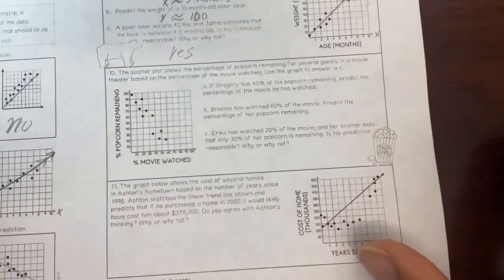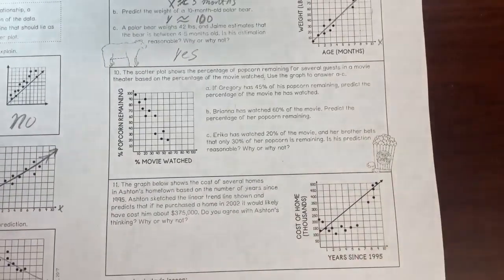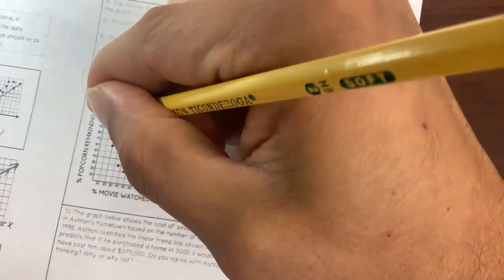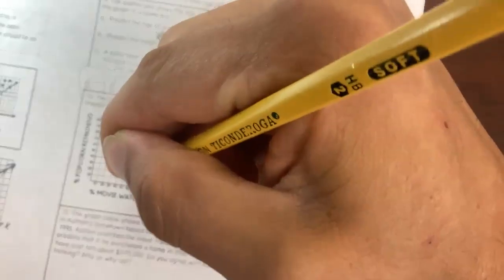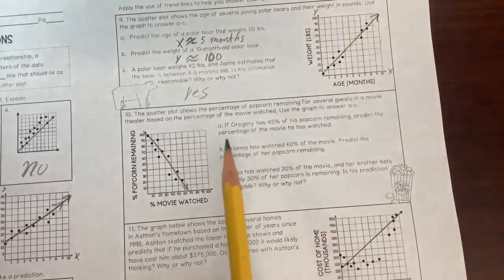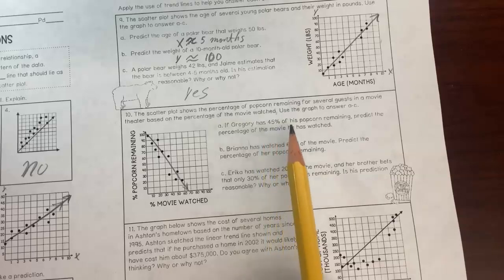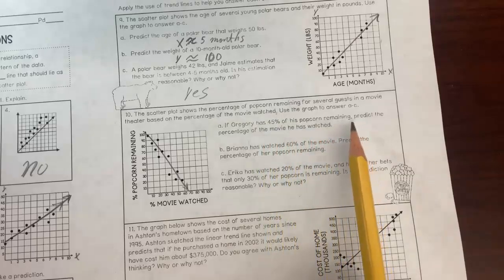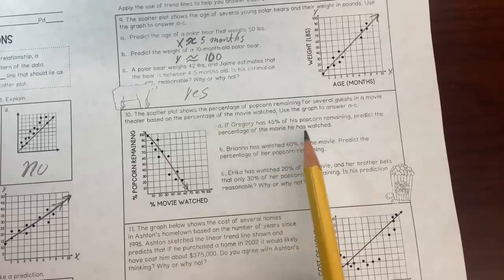Perfect. Now for number 10, another real world observation. So I know it's going to ask me to do a trend line. I'm going to go ahead and put one in straight away so we can save some time. There's my line. Now let's take a look at what questions it's asking. It says, if Gregory has 45% of his popcorn remaining, predict the percentage of the movie he has watched.